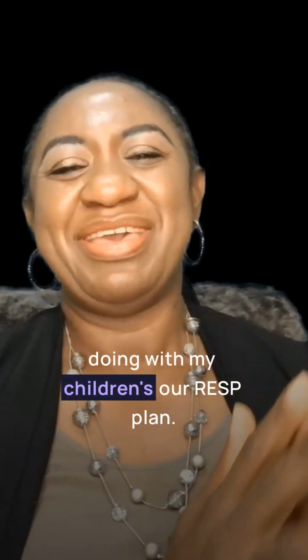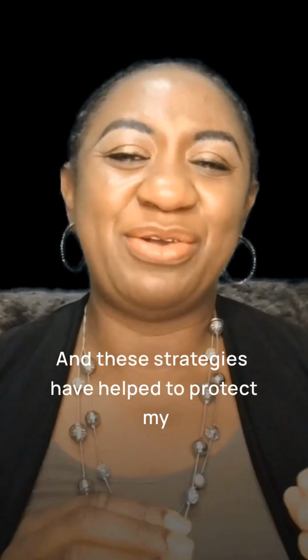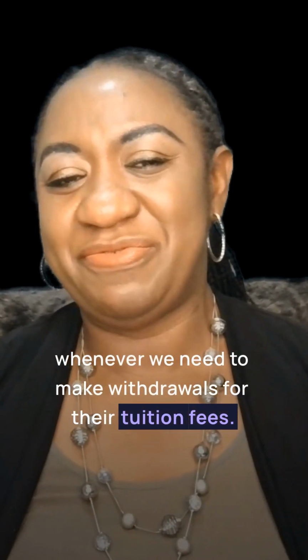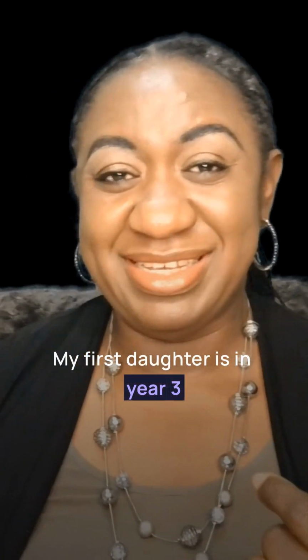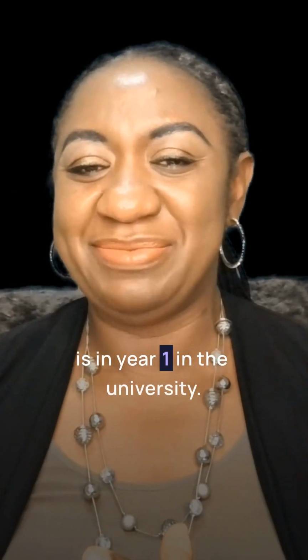However, there is something I have been doing with my children's RESP plan, and these strategies have helped to protect my children's RESP plan from market volatility whenever we make withdrawals for their tuition fees. My first daughter is in year 3 in the university, and my second daughter is in year 1 in the university.